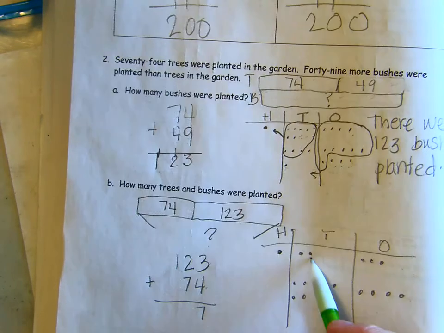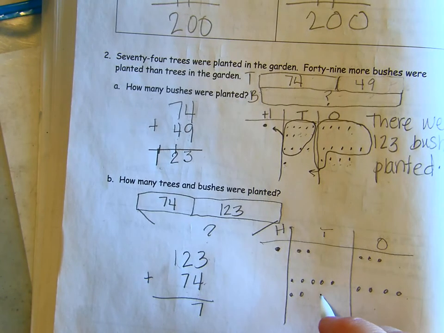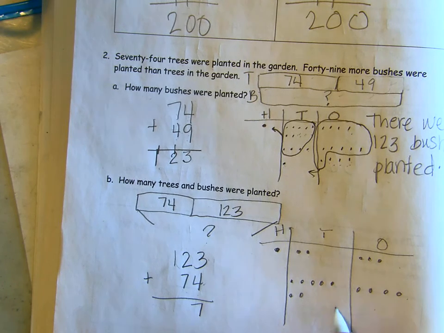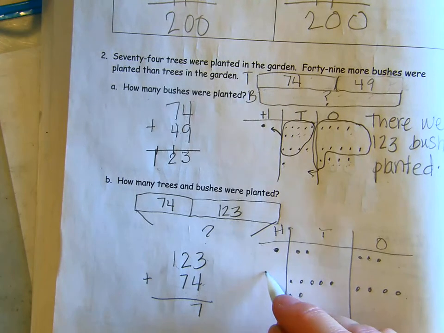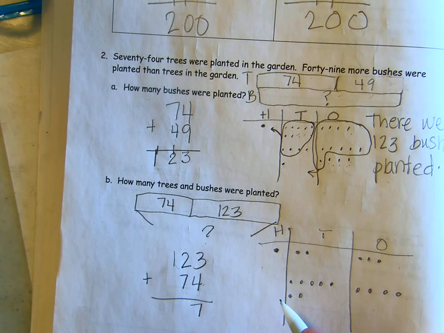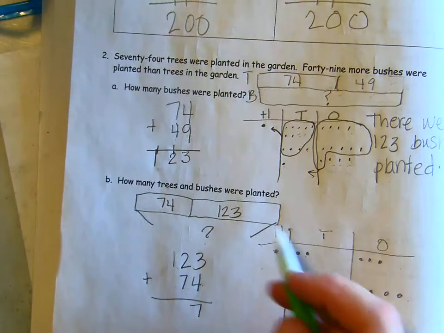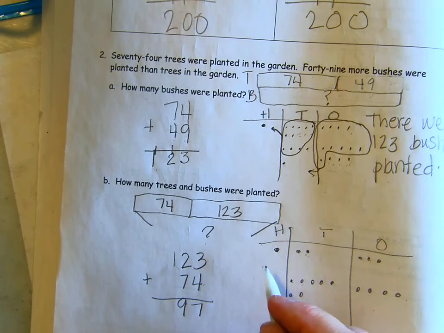Here we have 2 plus 7. What is the number that 7 needs to make 10? Needs 3 more. So can we compose a group of 10 tens to make 100? We can't. 7, 8, 9. We are not composing, we are not moving anything over.